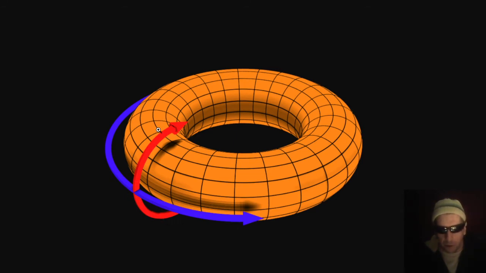And again, the poloidal flow is the red arrow in this. So the toroid flow is the blue arrow, and the poloid flow is the short route around the field, in this case shown in red.